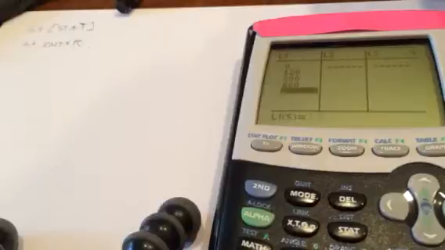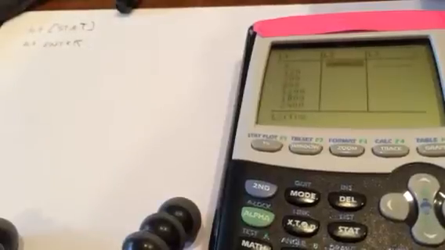Now L1, the first column, will be my X. So I will enter my time data there, my 0 to 3600 seconds. I hit 0, I hit Enter. I hit the next number, 120, I hit Enter. I hit 300, I hit Enter. I'm not sure I can pause this, so I'm just going to keep going. 600, 1200, 1800, 2400, 3000, 3600. That is my X. Now I'm going to move over to my Y column.